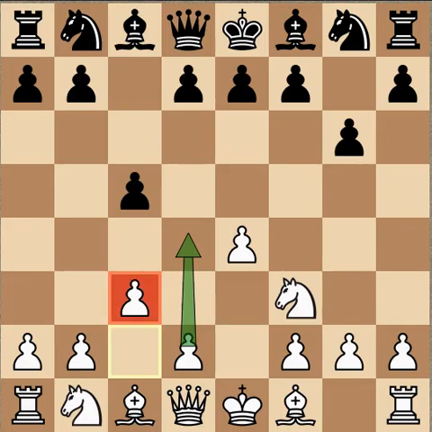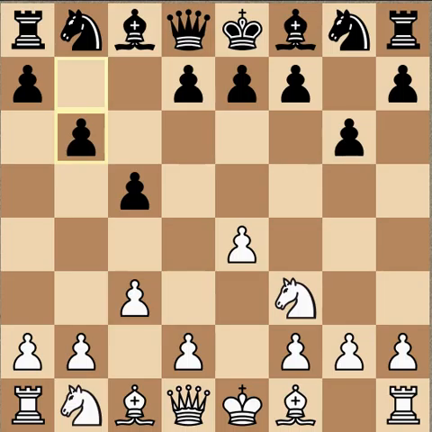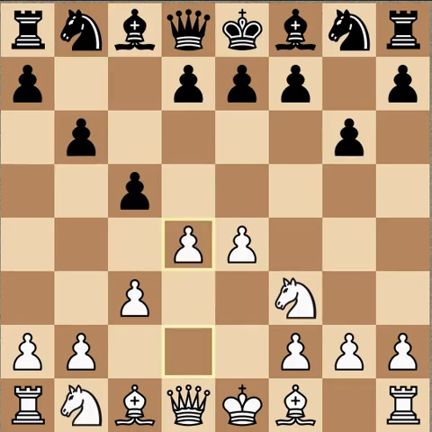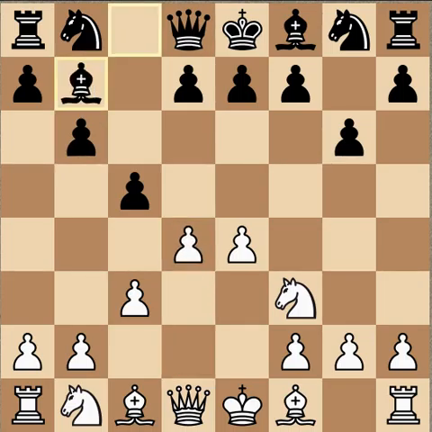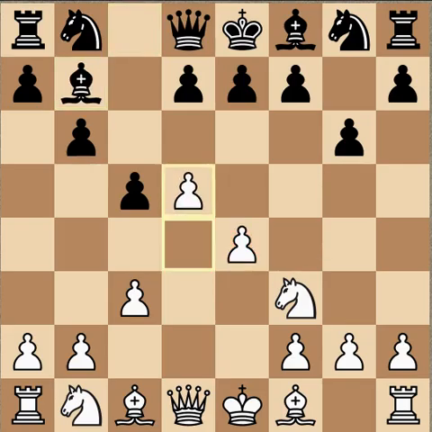But the downside of that is it takes away the natural square for the knight, and it's really not a developing move. Okay, b6, d4, bishop b7, again d5, blunting the action of the bishop here, and d5 is not a bad move here.